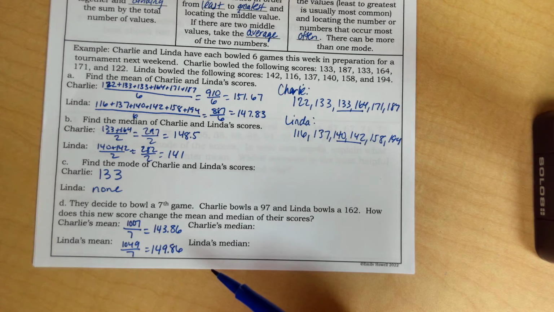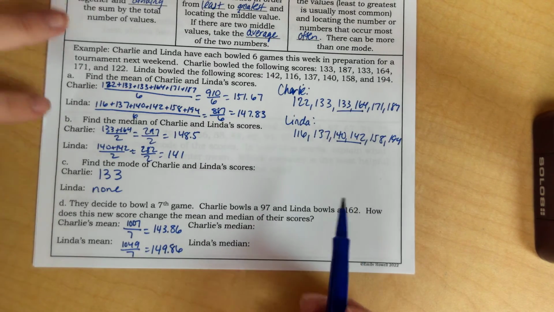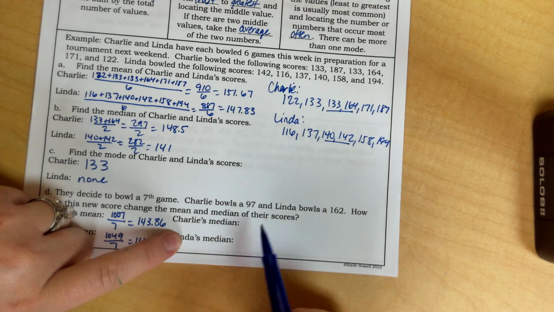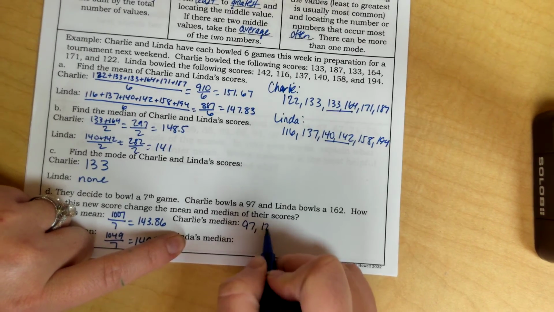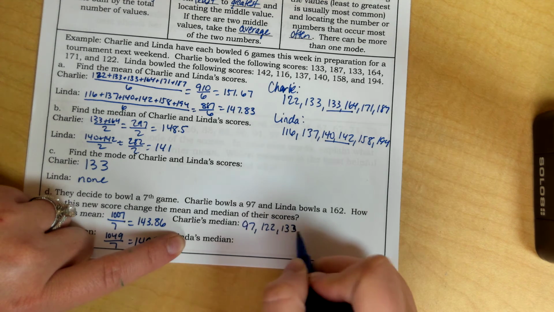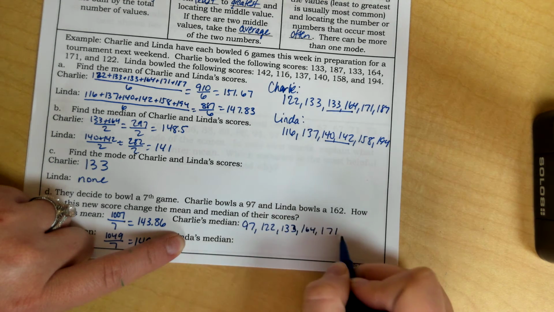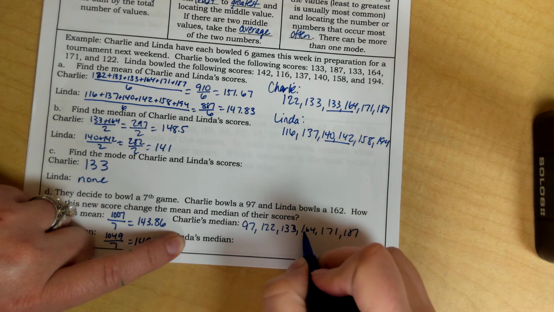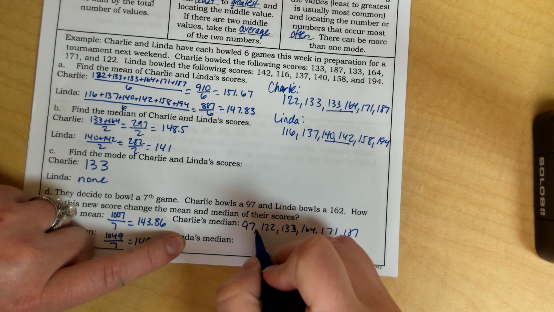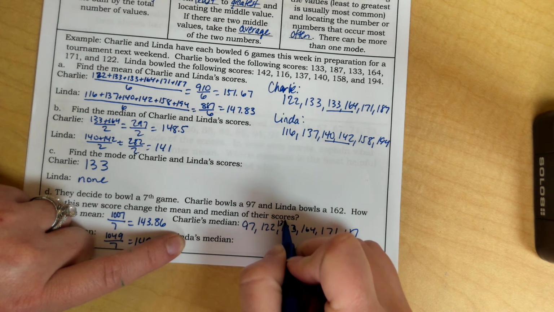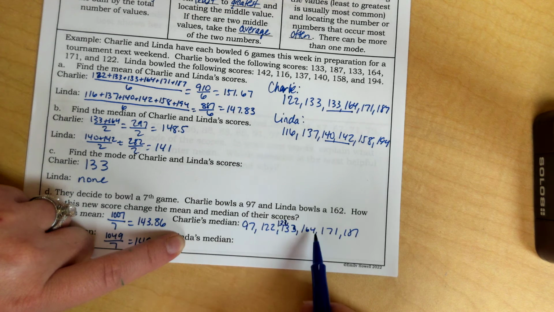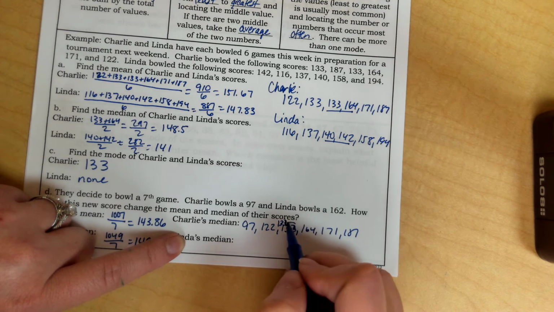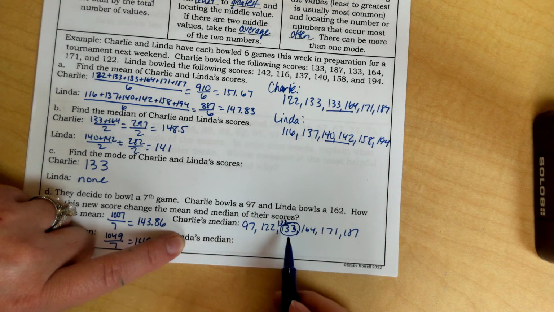Alright, so now let's look at our median scores. So let's enter our scores again in least to greatest. So Charlie, of course, that 97 is going to go first for him, and then all of the other numbers are going to follow. So 122, 133, and then another 133, 164, 171, and 187. And so this time there are 7 numbers, so he actually does have a middle number. And in this case, it is 133.